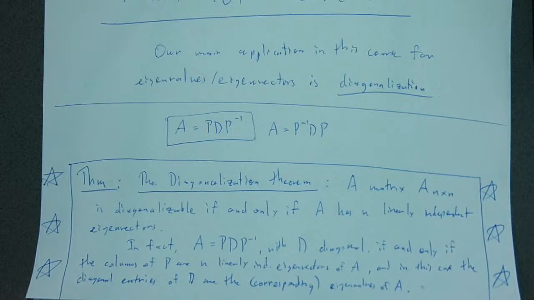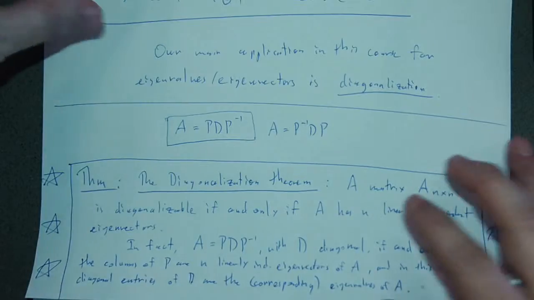All right. In this case, this list of n linearly independent eigenvectors we would call an eigenvector basis of Rn. Okay, so we call that an eigenvector basis of Rn. And so let's see how we would handle this in an example.